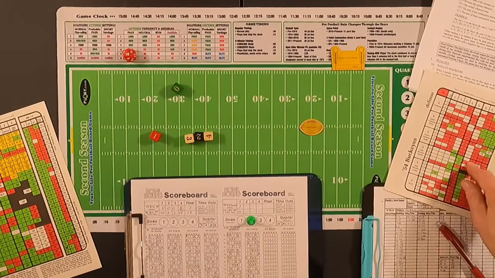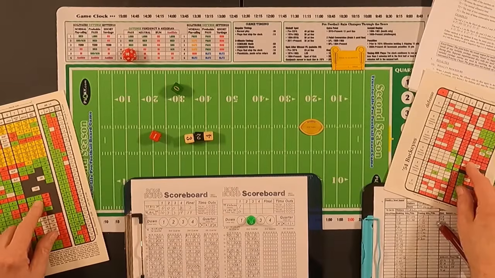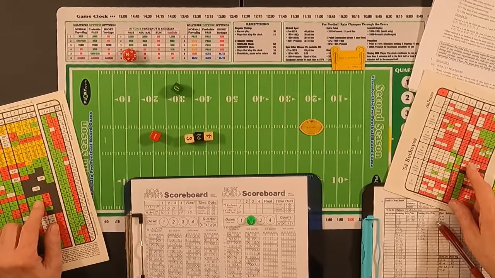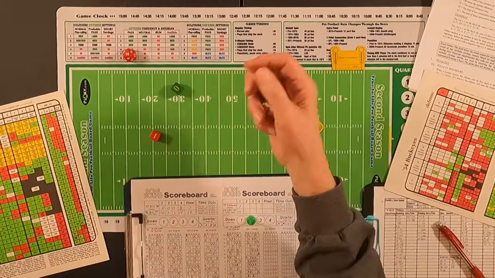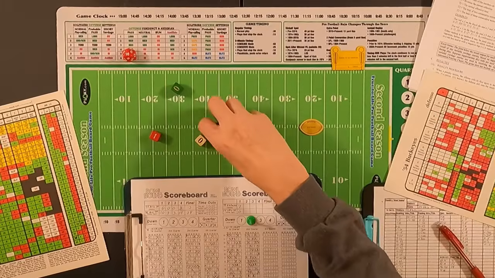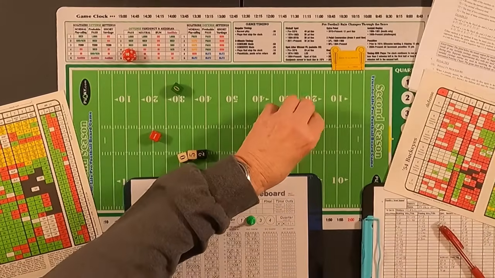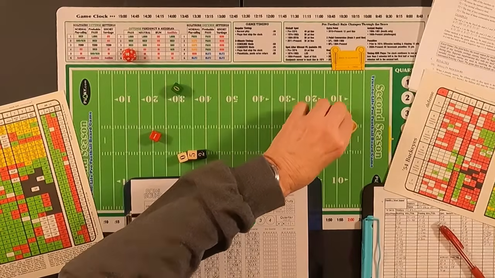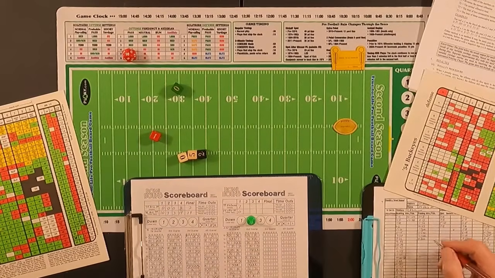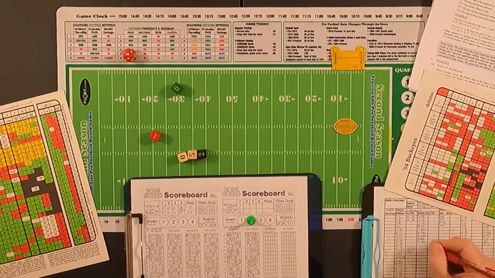A 1 is -2, and a 27 is X. And X is 40 minus the offensive dice. So 40 minus 25, that's a gain of 15. -2 is a gain of 13. It is 3rd and 1.